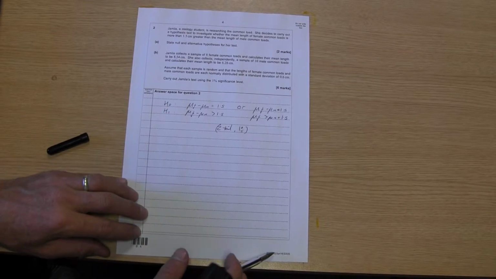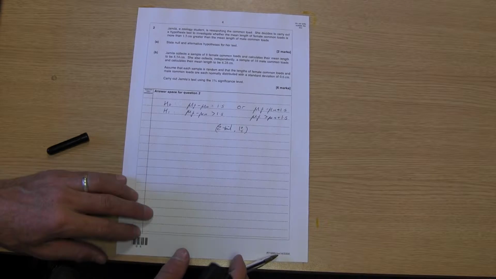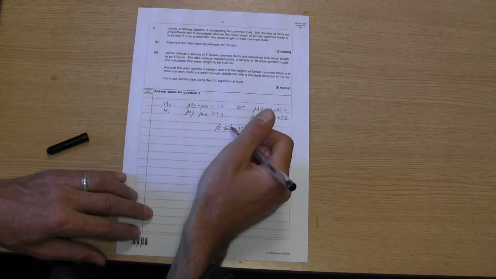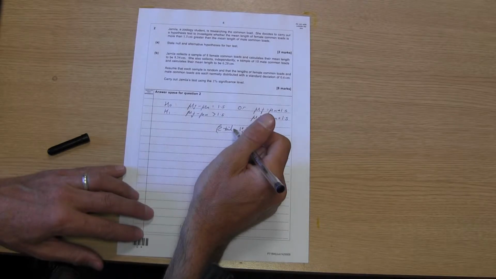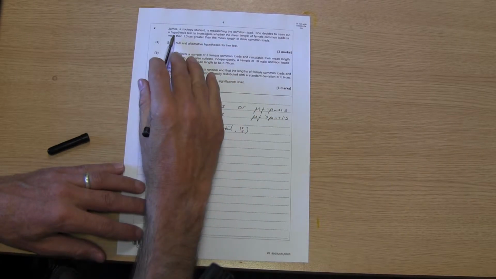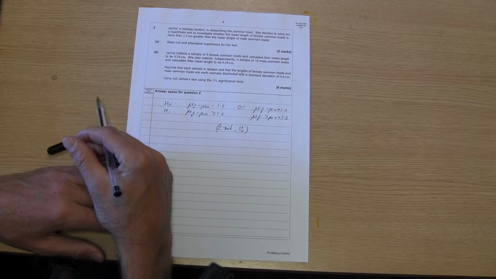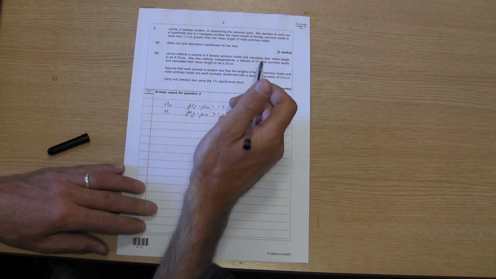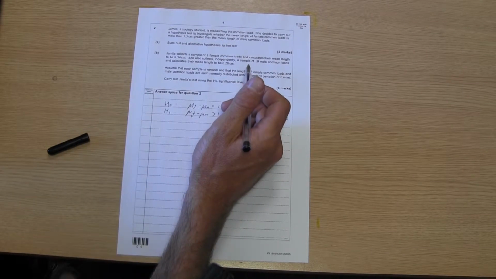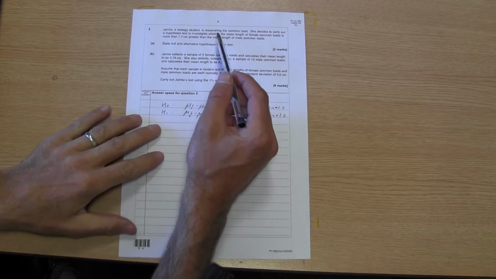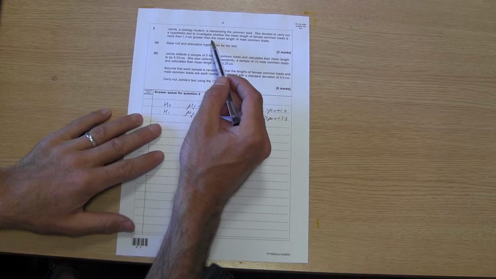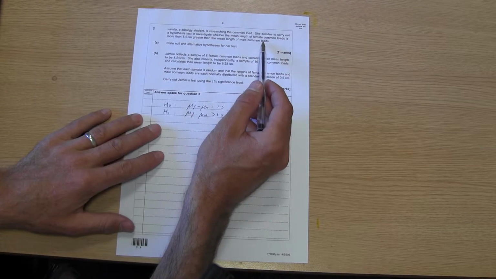This is June 2014, SS05, question number 2, and is an example of testing for means. Jamila is a zoology student and is researching the common toad. She decides to carry out a hypothesis test to investigate whether the mean length of female common toads is more than 1.5 centimetres greater than the mean length of male common toads.